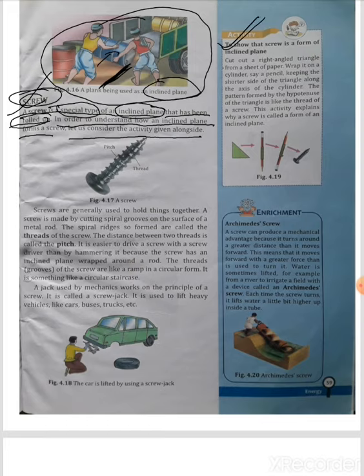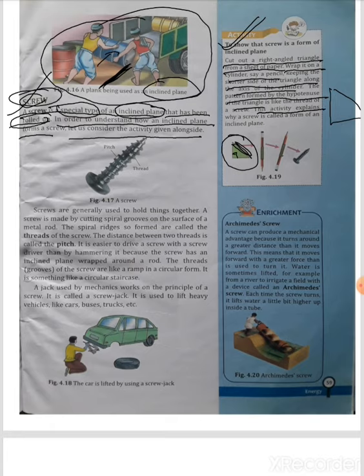What you have to do is cut a right angle triangle from a sheet of paper. This is a right angle triangle where this is your 90 degrees. Understand? Then wrap it on a cylinder, say a pencil, keeping the shorter side of the triangle along the axis of the cylinder. The pattern formed by the hypotenuse, the longest side of a right angle triangle, explains why a screw forms an inclined plane.